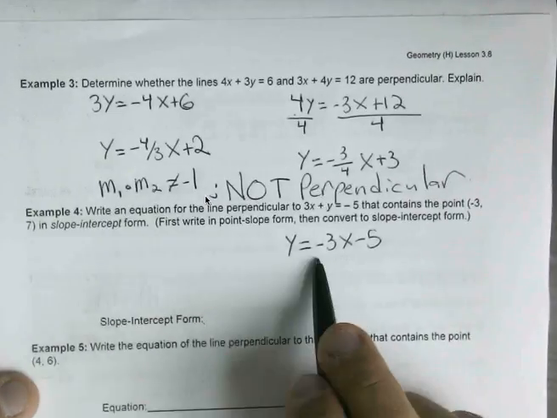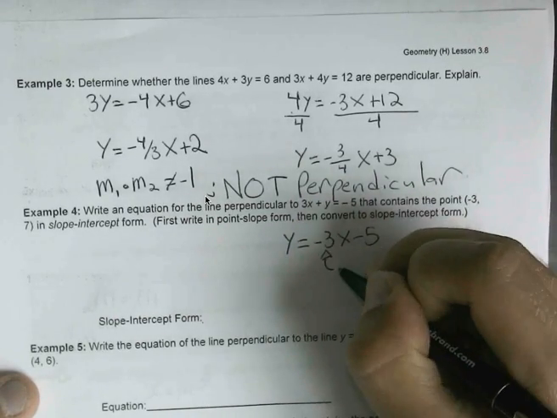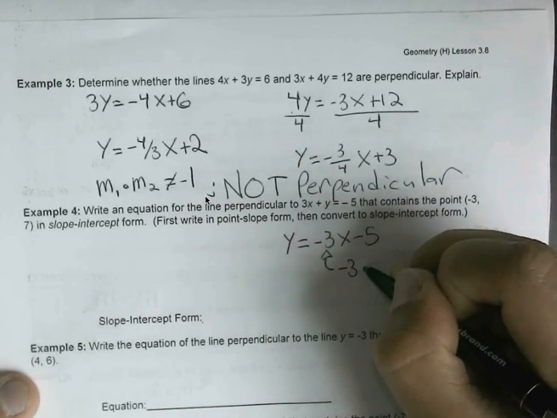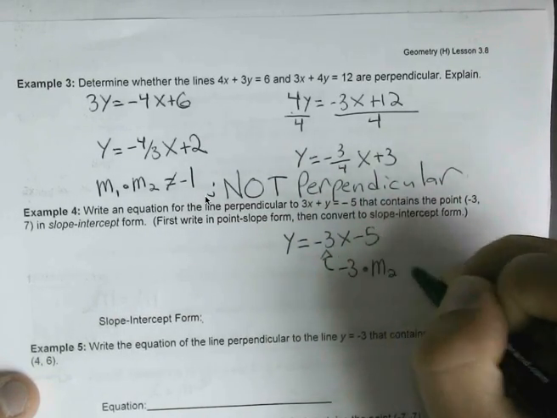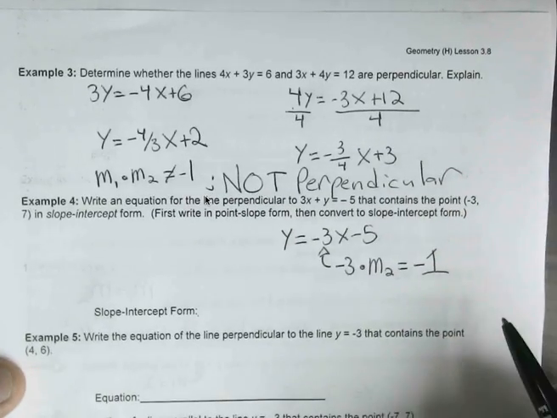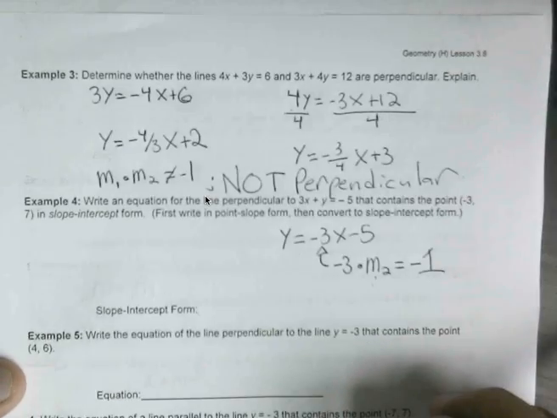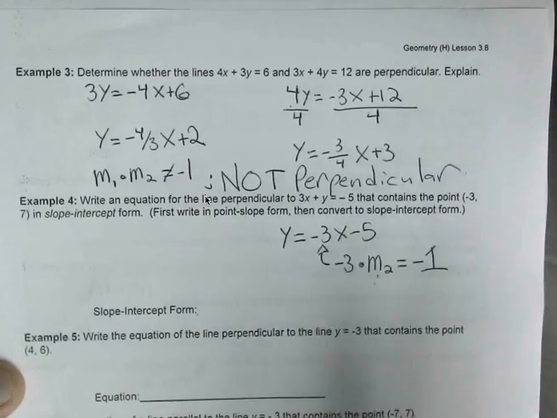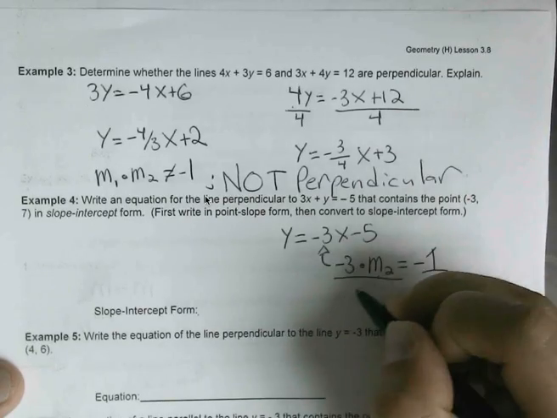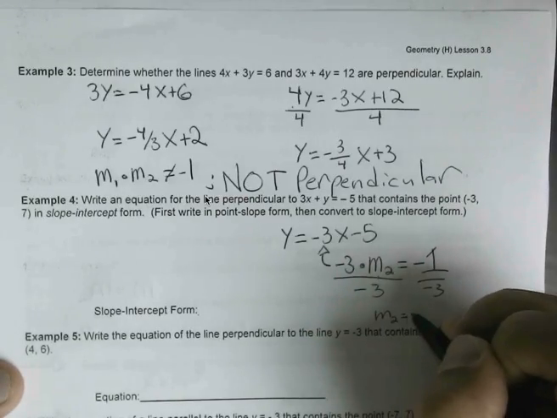The line that's going to run perpendicular to this, well, let's think. This slope's negative 3, and if we multiply it with that second slope, it has to equal negative 1. So what's this slope going to be if it runs perpendicular? If we divide both sides by negative 3, our new slope is going to have to be 1/3.